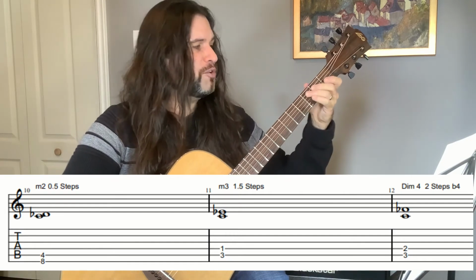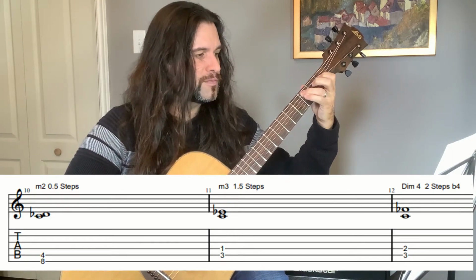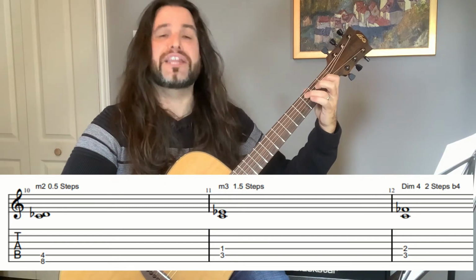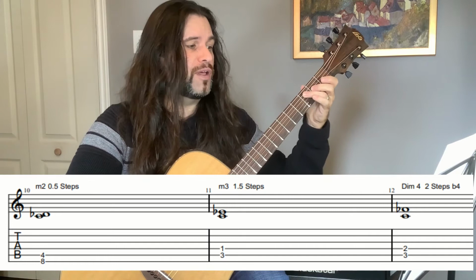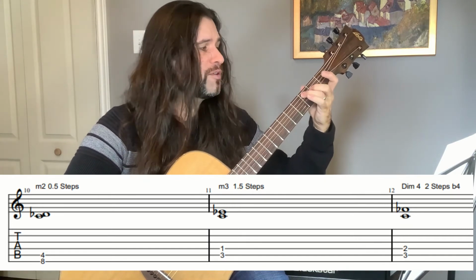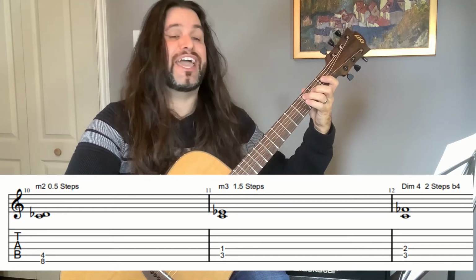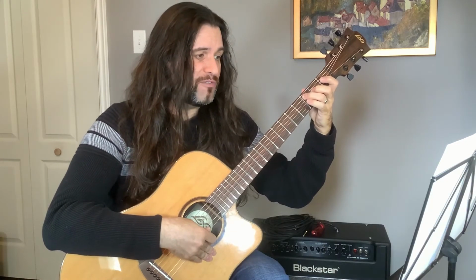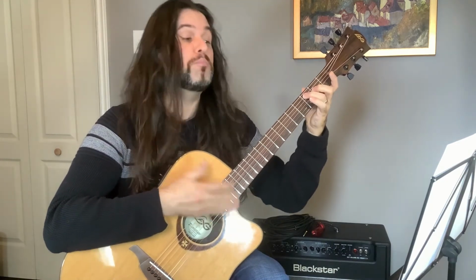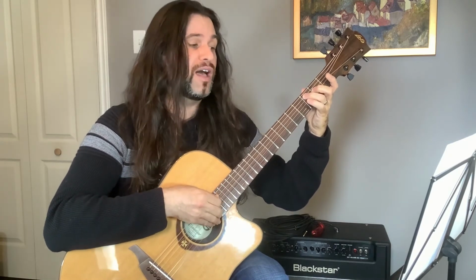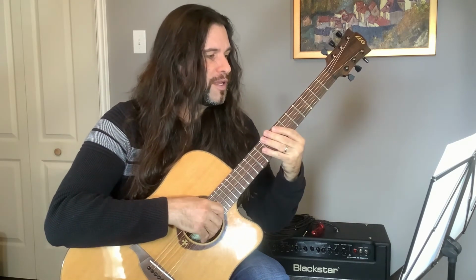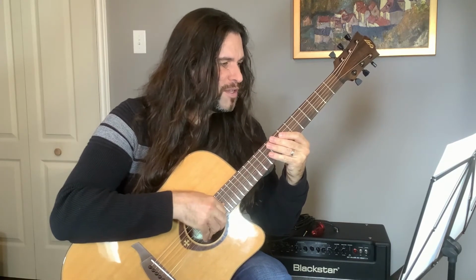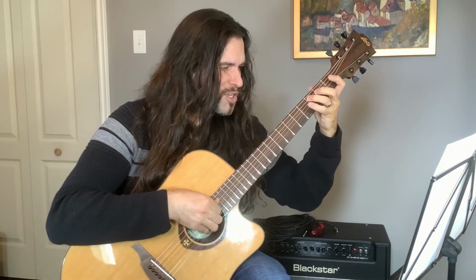Now let's move on to a minor third. Here I'm playing C and E flat, 1.5 steps. Now the diminished fourth: I'm playing C and F flat, which is the same note as E. But for the theory, you're going to write down C, F flat, because it wouldn't be a fourth. 2 steps. Now, let's move on to diminished.